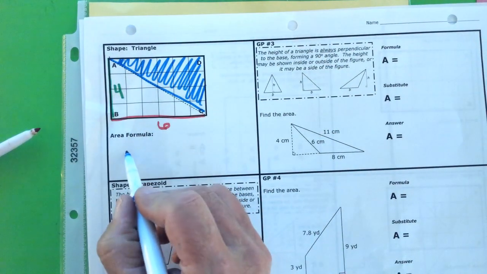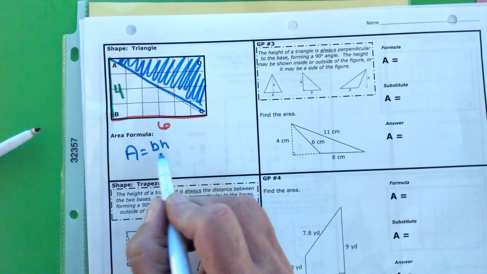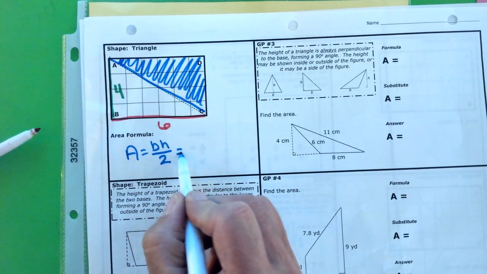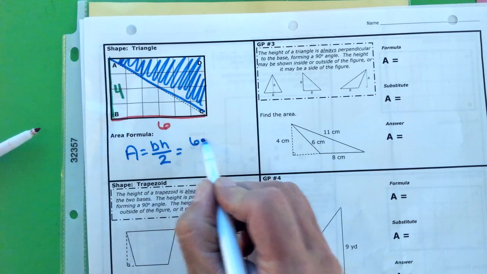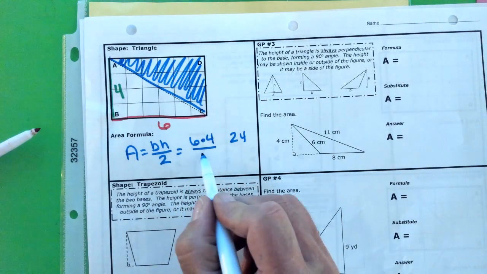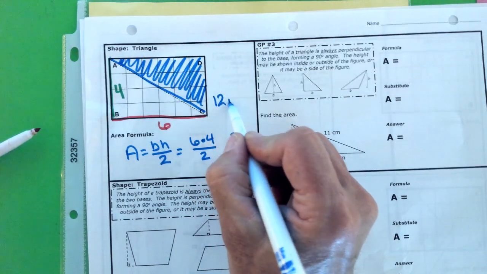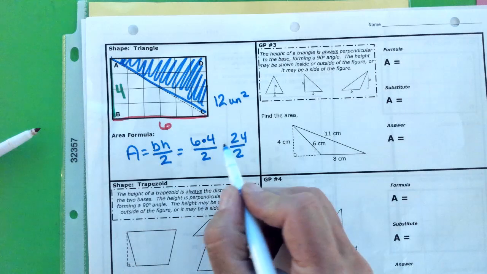Now you need to know the area formula. Area is base times height and divide it by 2. Well, my base is 6 times my height of 4, which is 24, and then divided by 2. The answer is 12 units squared.